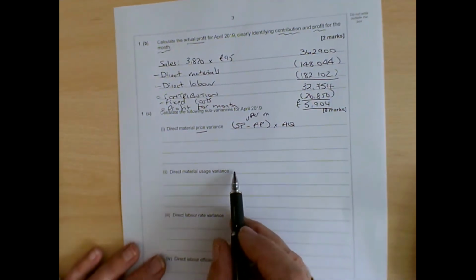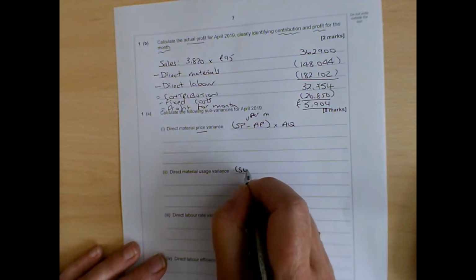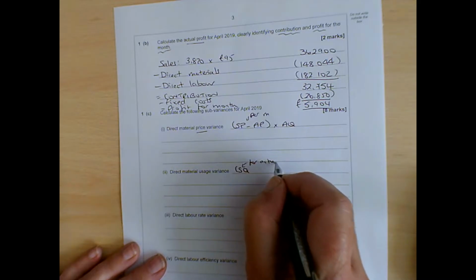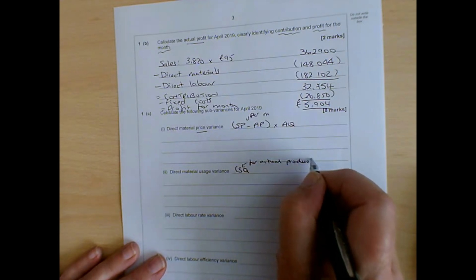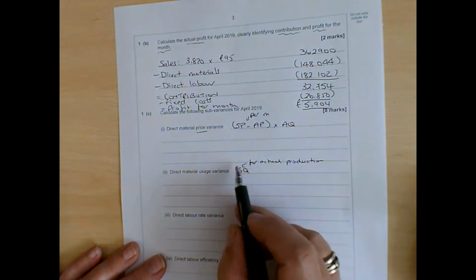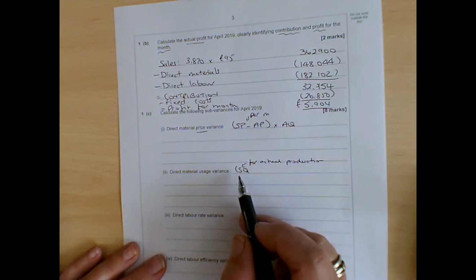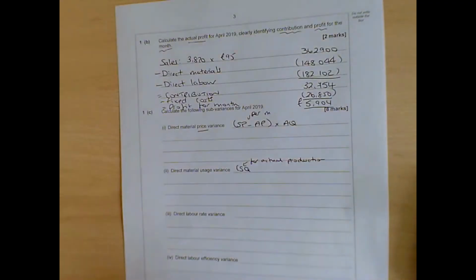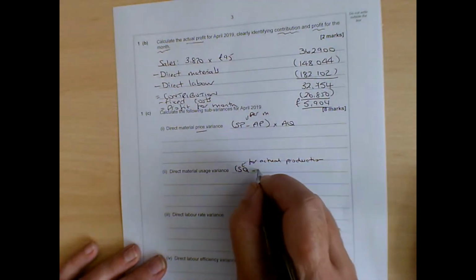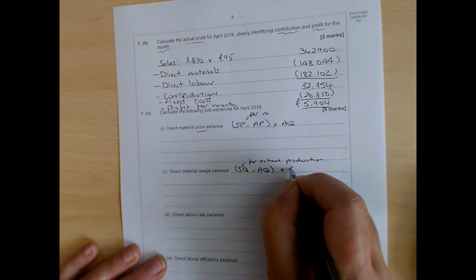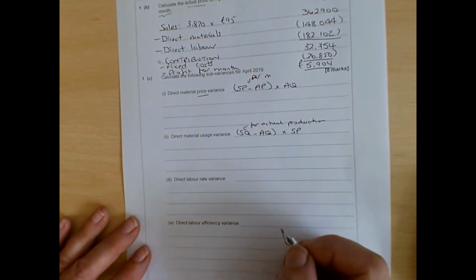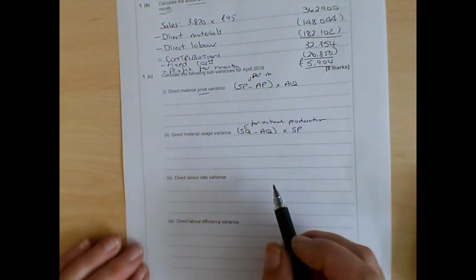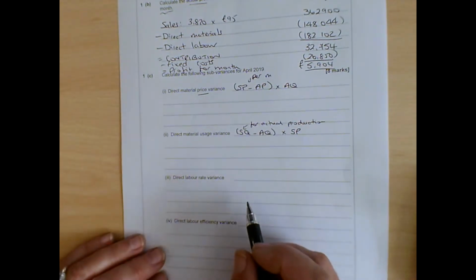And you need to times that by the actual quantity. Okay. For the usage variance, it's the standard quantity. And the standard quantity needs to be for actual production, not the standard quantity for the 4,000 units we plan to make, but the standard quantity for the 3,820 units we did actually make. So it's the standard quantity minus the actual quantity multiplied by the standard price. That will give us our usage variance. And remember, the two added together or offset against each other will give us our overall materials variance.